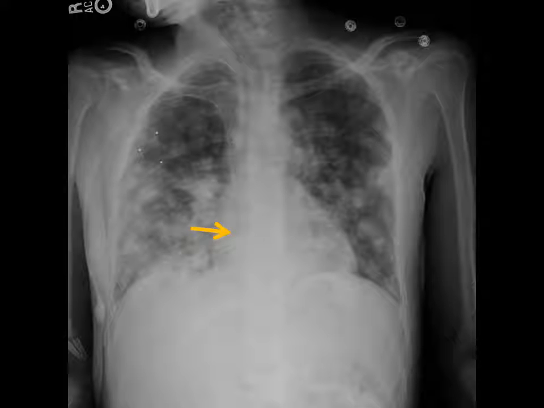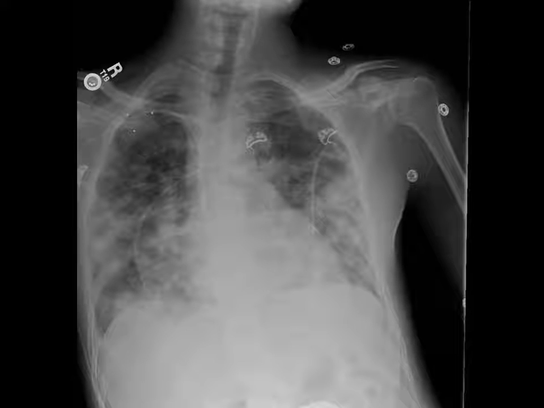On the chest film we can see the tip terminating beyond the cavo-atrial junction, so it was recommended that the PICC be pulled back, and that's what we see on this chest film. The tip now is in the more appropriate position at the cavo-atrial junction, and the PVCs resolved. So this is a case of an arrhythmia being caused by placement of a PICC.